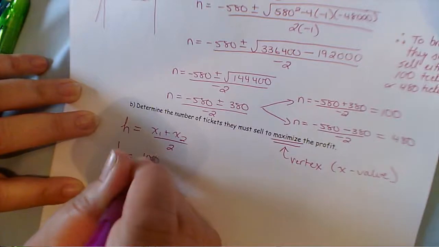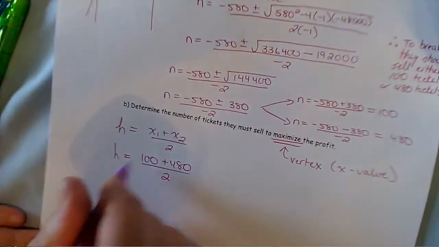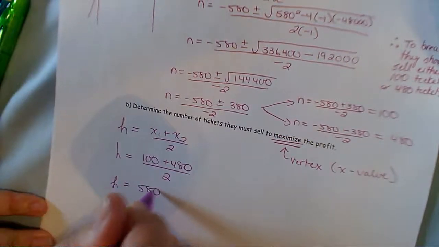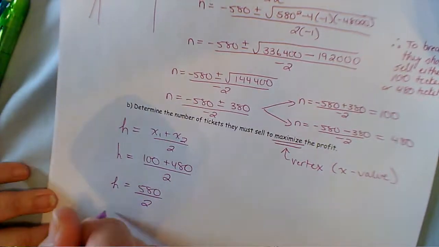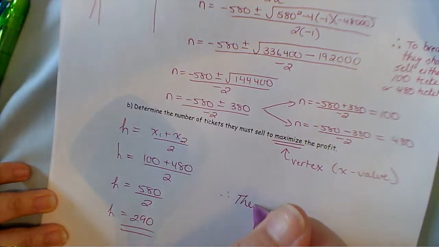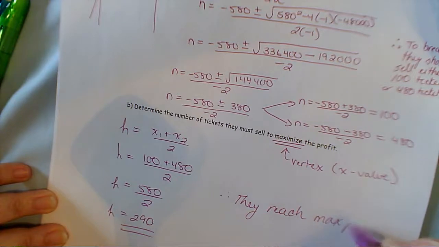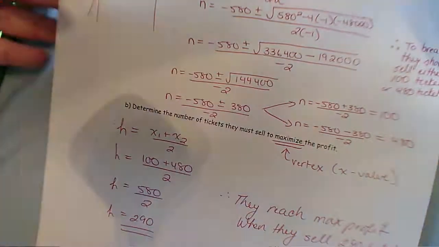So 100 plus 480 cut in half. Where's the middle? So this is 580 divided by 2. And what do you get when you divide that by 2? 290. Therefore, they reach max profit when they sell 290 tickets. So that's when they will be at their peak.